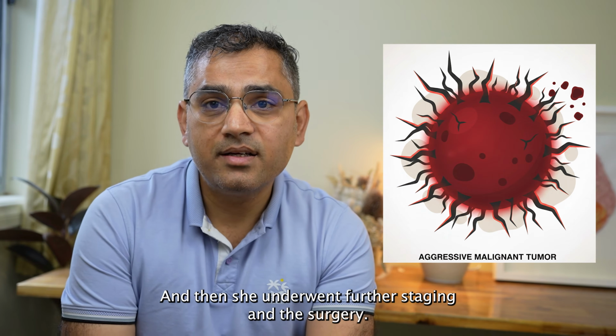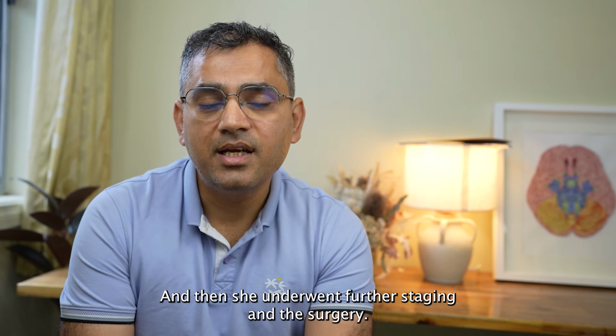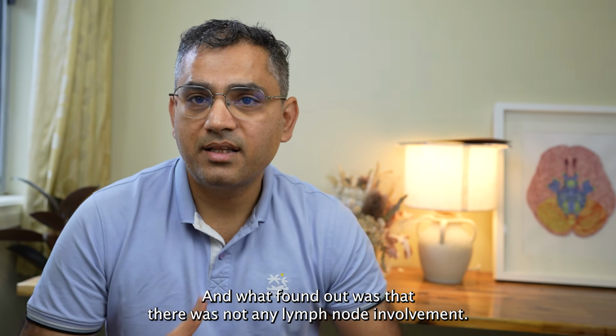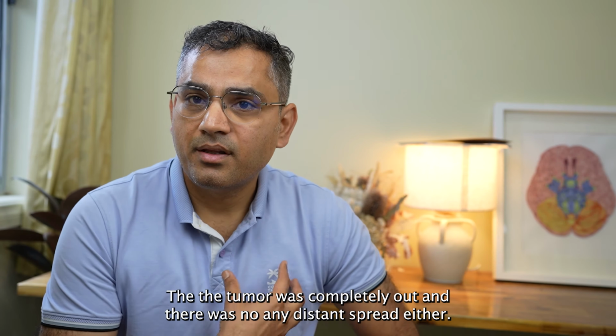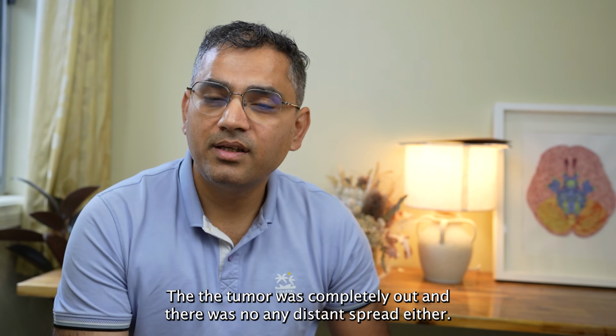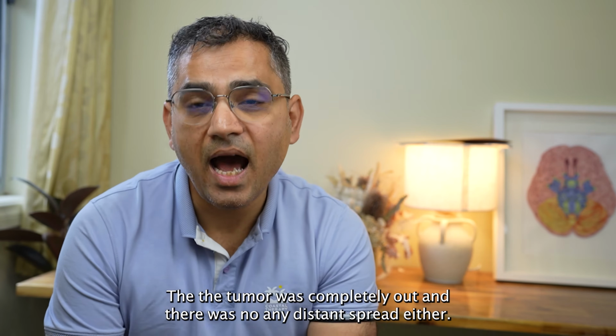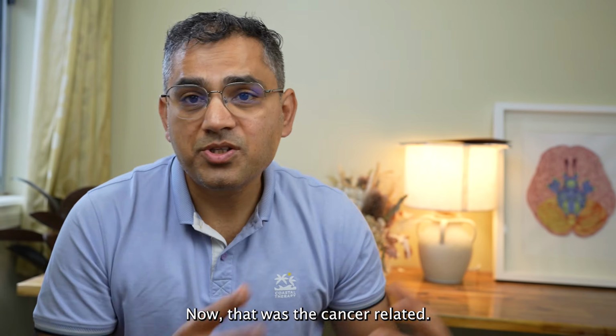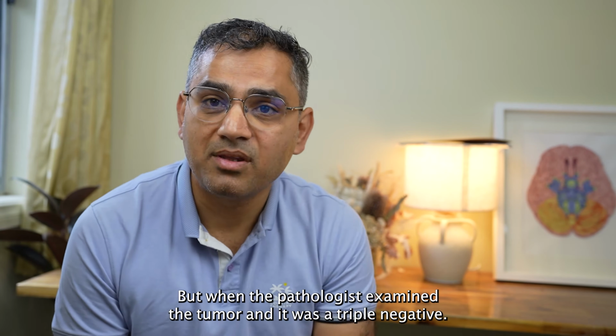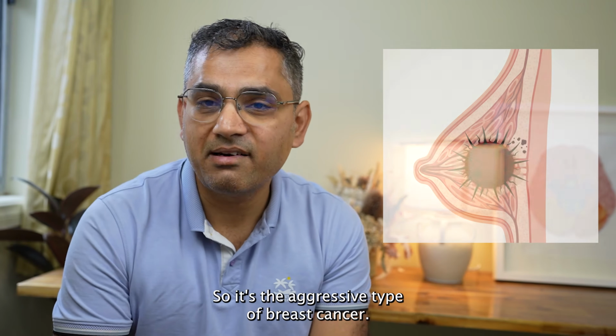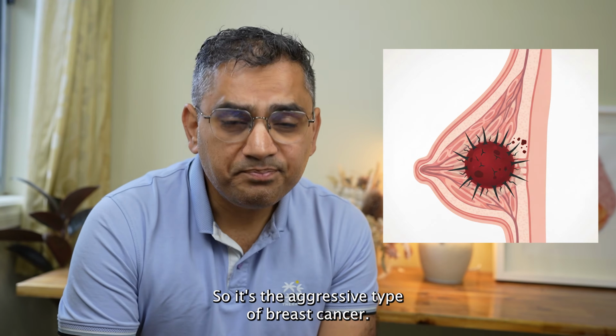Then she underwent further staging and surgery, and what was found was that there was no lymph node involvement. The tumor was completely out, and there was no distant spread either. Now that was the cancer related information, but when the pathologist examined the tumor, it was triple negative, so it's an aggressive type of breast cancer.